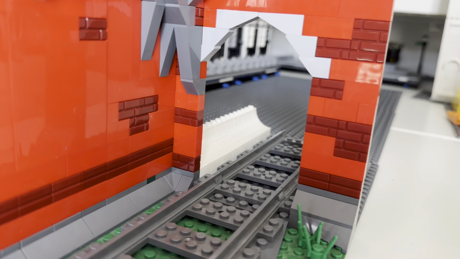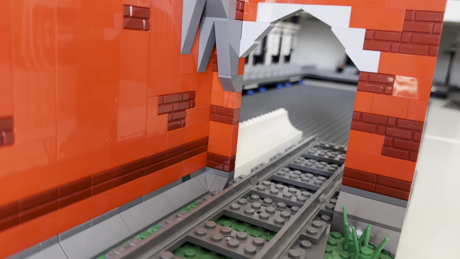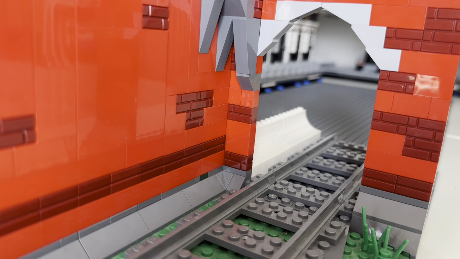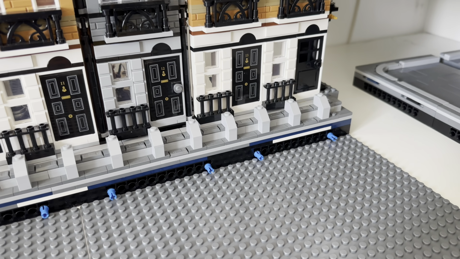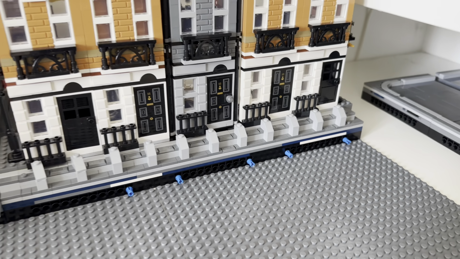Meanwhile, at the front of the mock, the first 16 studs is where the track will turn, and then as we've already seen in the finished underground station, it will angle itself back to run parallel with that other track by the time it comes out the other side of those two 32 by 32 plates.